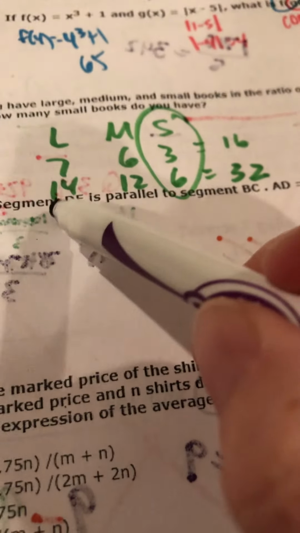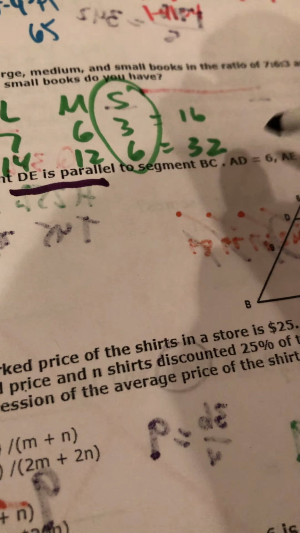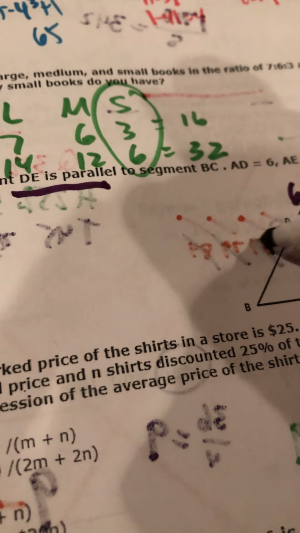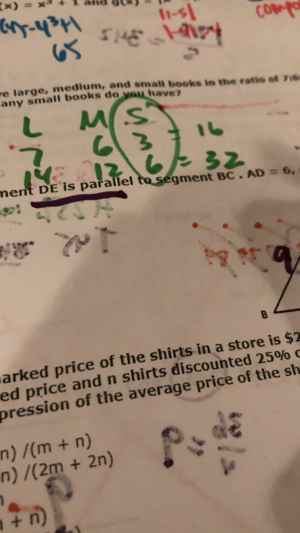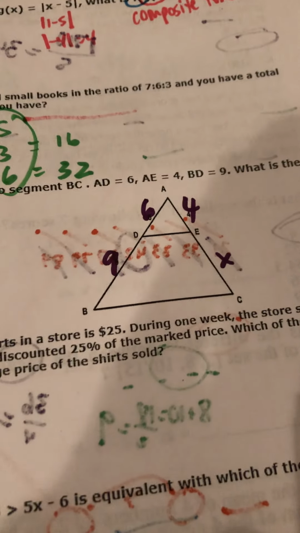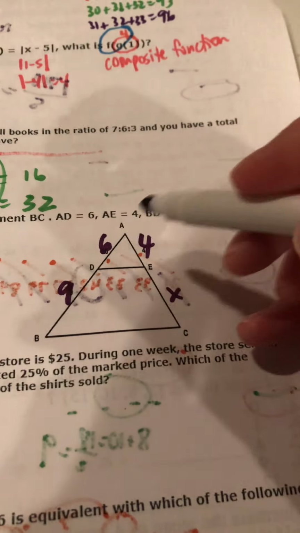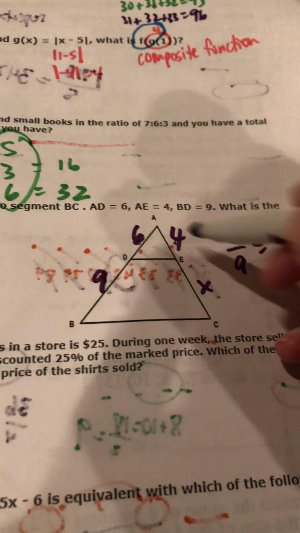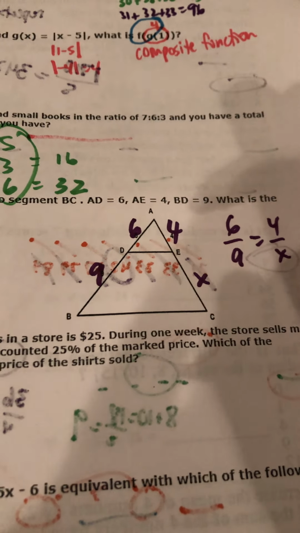Okay, so it says DE is parallel to the segment BC, and then it gives all these numbers, which they already have. They have a 6, they have a 4, they have a 9, and they ask what is EC. So it should look something like that. So personally, I would set it up as 6 is to 9 as 4 is to what?